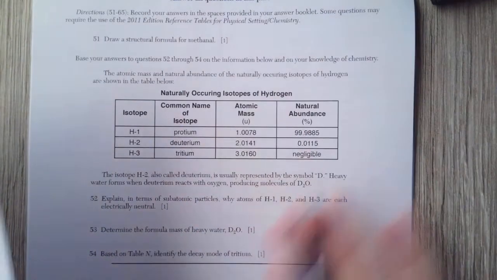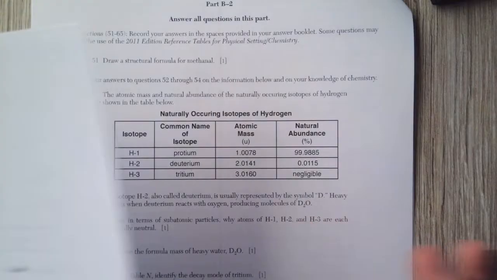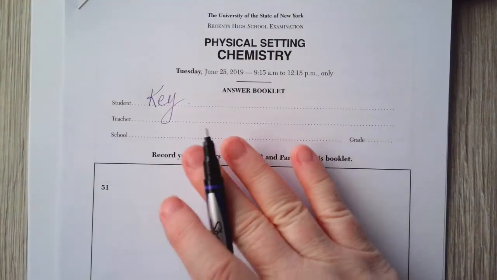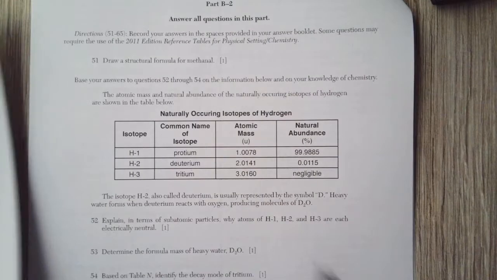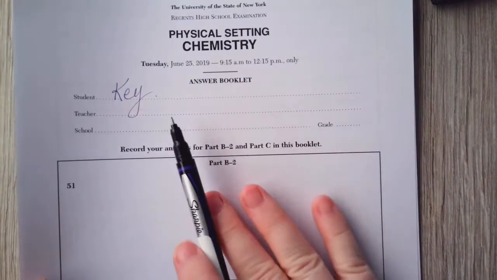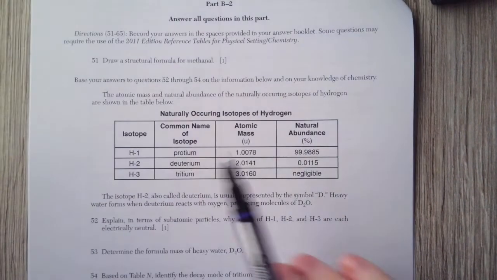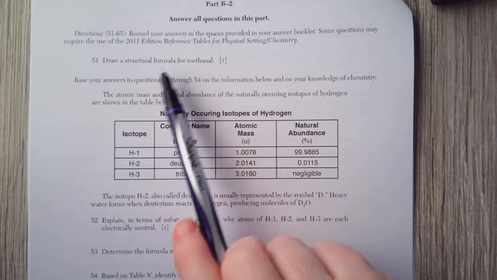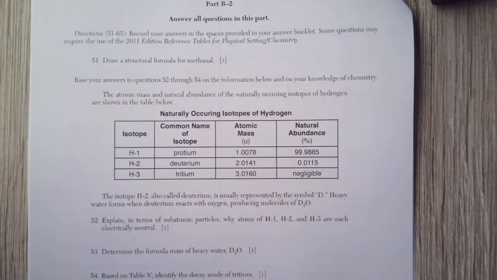Now you can write as much as you want in the test booklet, but it's not going to be graded. The only thing that gets graded is the answer booklet. Okay, so I like to make a lot of notes in the test booklet, but I have to transfer my answers to the answer booklet. All right, draw a structural formula for methanol.